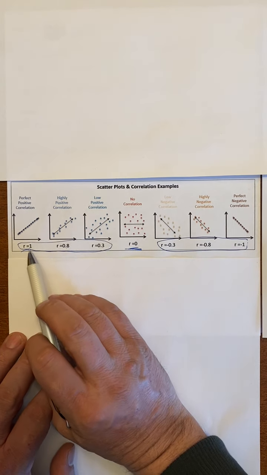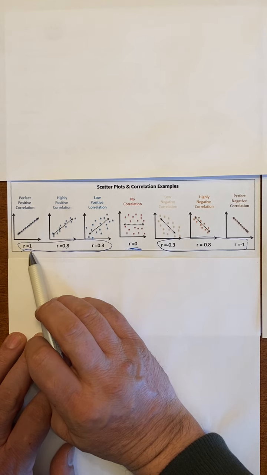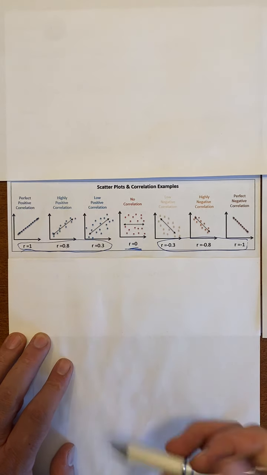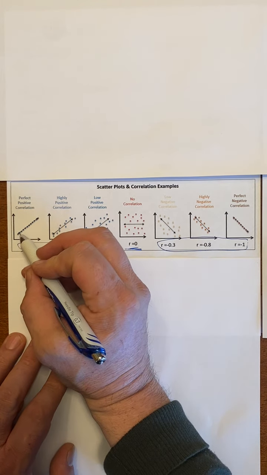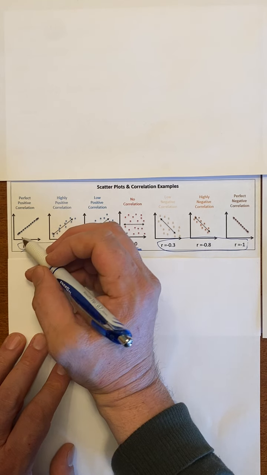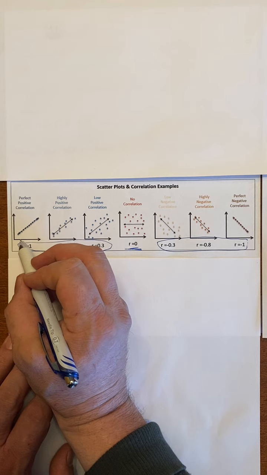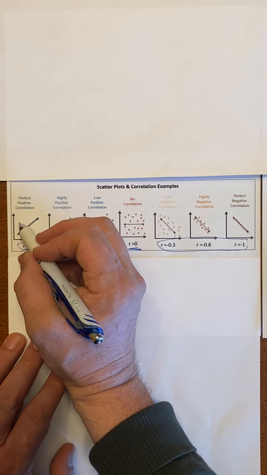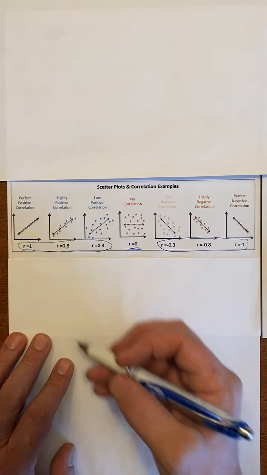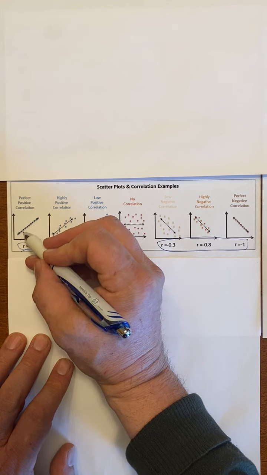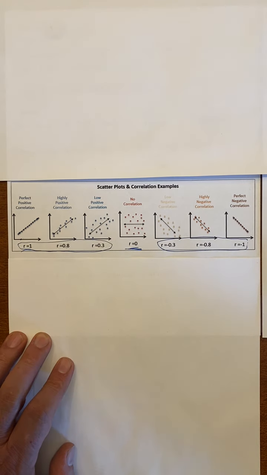Right, so I said that if you have an R of 1, that means there's a perfect correlation, right? And that would be represented this way on your scatter plot. Basically, as you move up 1 unit on one axis, you're moving up exactly 1 unit on the other axis. And so that's why your data looks so perfectly aligned, right? It's a perfect relationship.